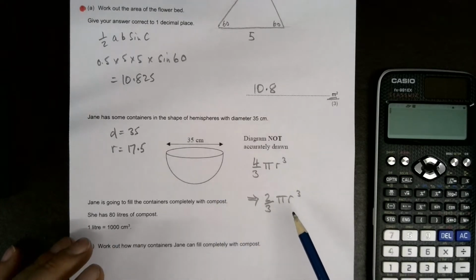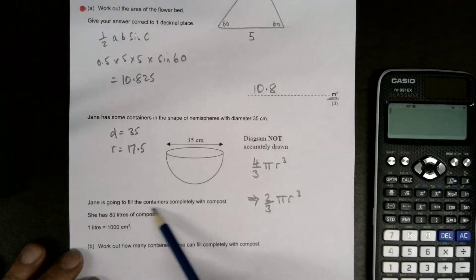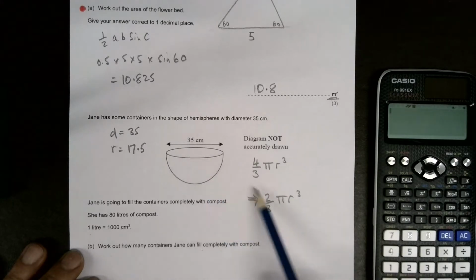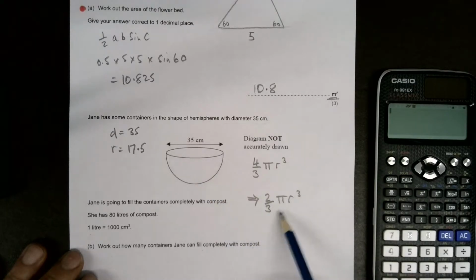Jane is going to fill the containers completely with compost. She has 80 litres of compost. And she tells you there that 1,000 centimetres cubed is 1 litre, which you should know anyway. Work out how many containers Jane can fill completely with compost. So let's work out how big the container is by using this formula.